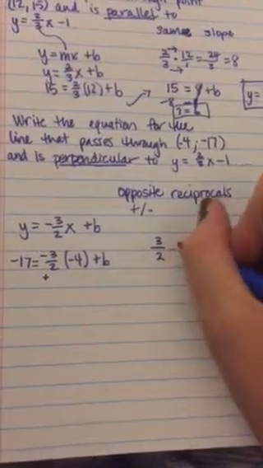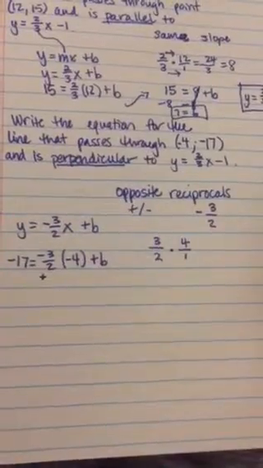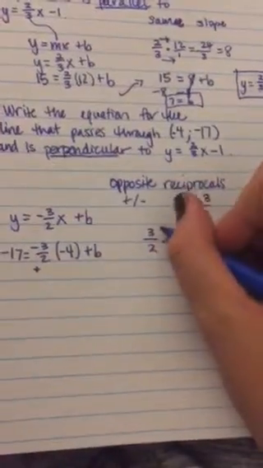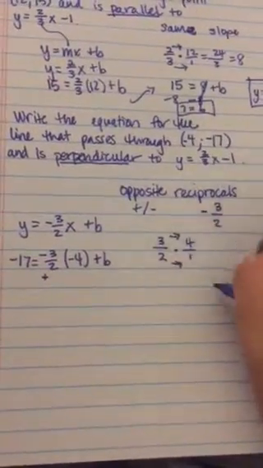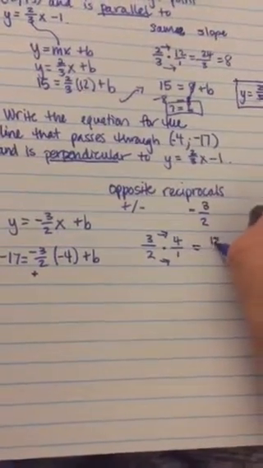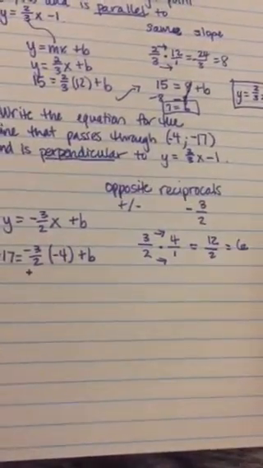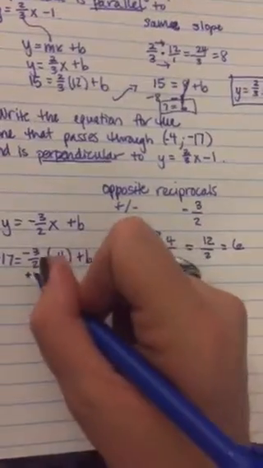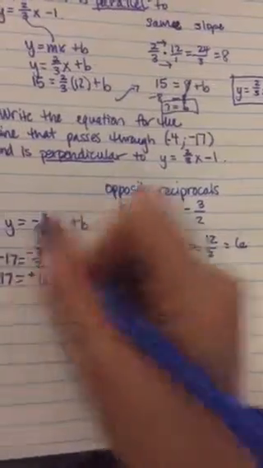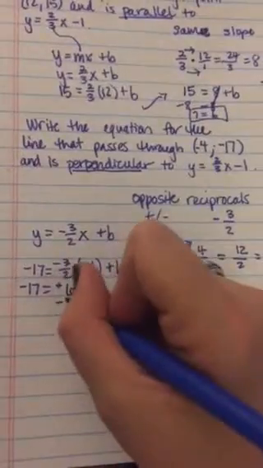I could talk myself through it and I could say, what number is 1/2 of 4? Hopefully the number that comes to mind is 2. So if I have 3/2, it's like I have three 2s, or the number 6. However, if I'm more comfortable just multiplying, I can do it this way. 3 times 4, 12. 2 times 1, 2. 12 divided by 2 is the number 6. All right. So now when I go back here, I've got 6 plus b on the right side of my equation. I still have -17 on the left. Okay, from here, I'm just going to subtract 6 from both sides.